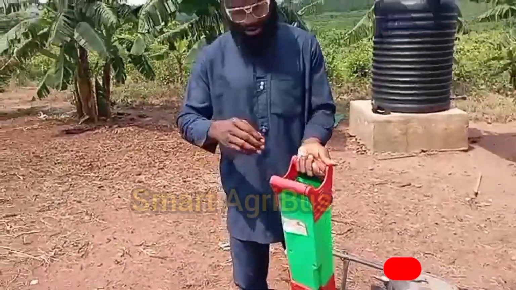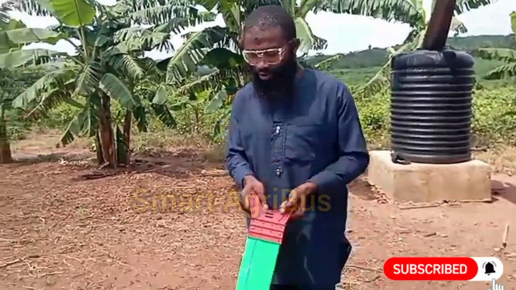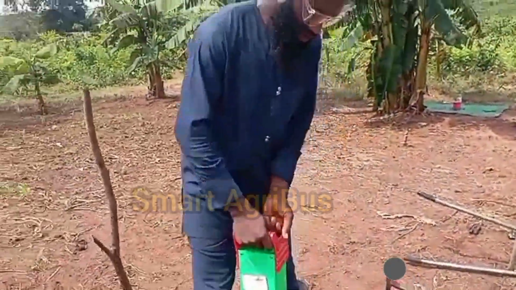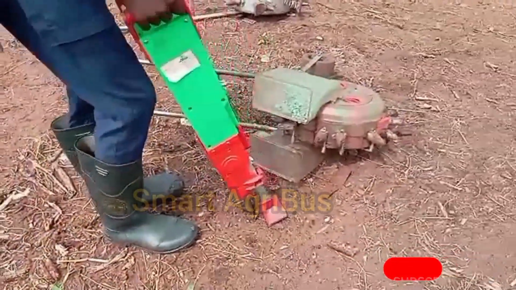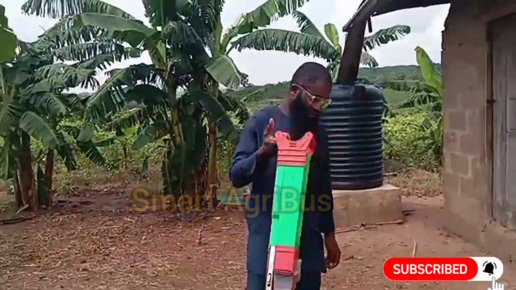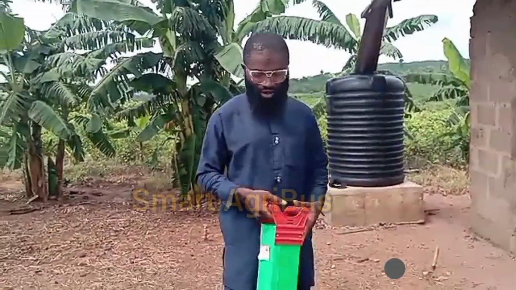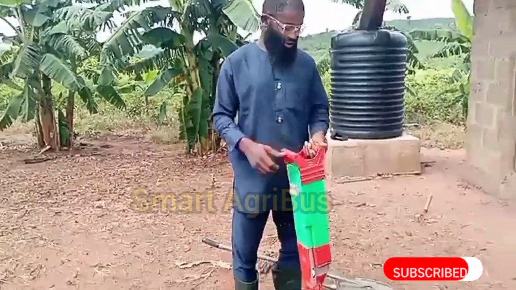You put the seeds inside this place. This is where you put the seeds, and then you plant this way. This is the way you plant. You plant this way. So I have three planters here, but while this is the cheapest of them all, I wouldn't advise that you get this because I have better ones.